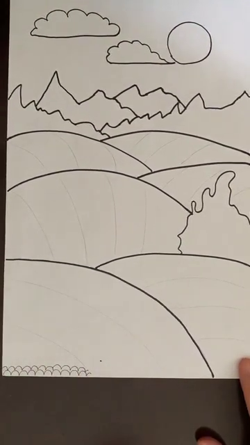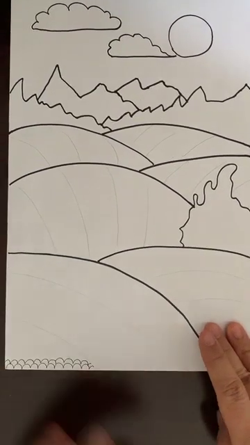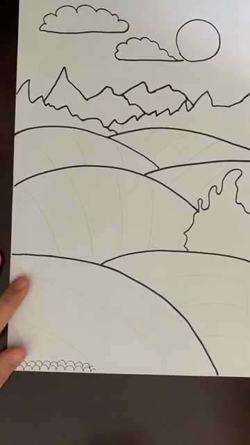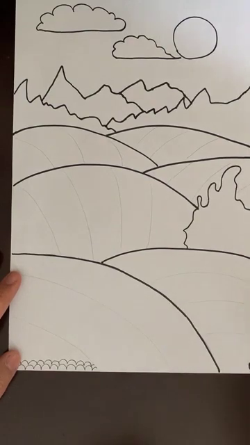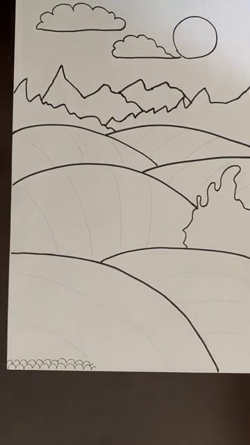Everything except for your grid lines. Okay, so please go ahead and do that. And then the next thing we're going to do, you can pause the video as you need to work on that. The next thing that we're going to do is fill in our sections with different types of visual texture.